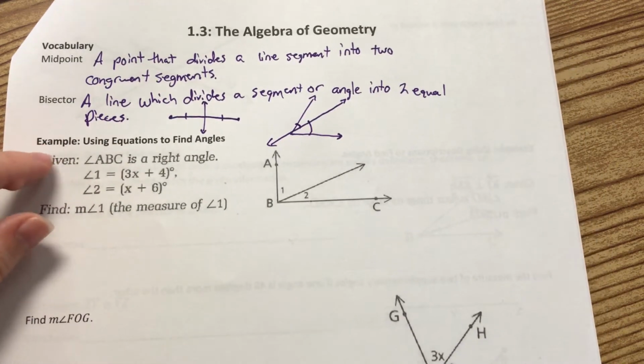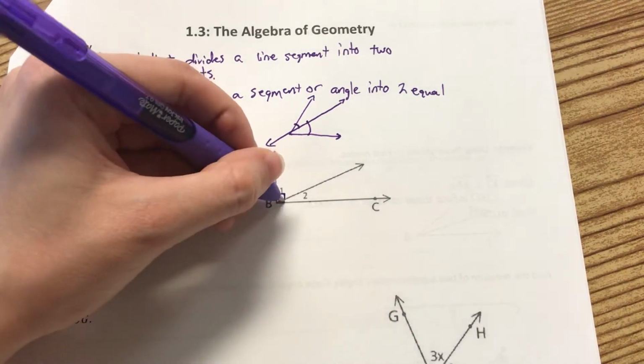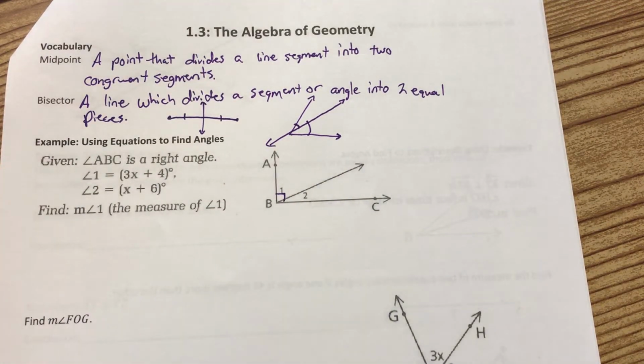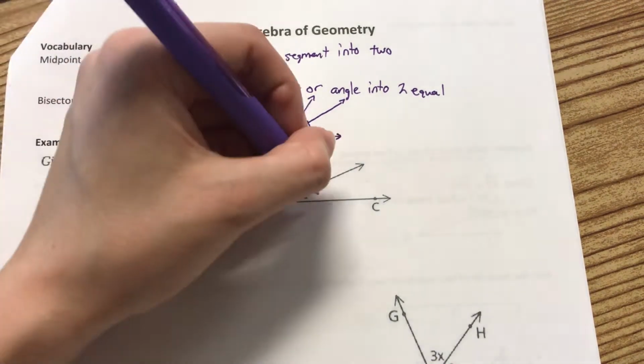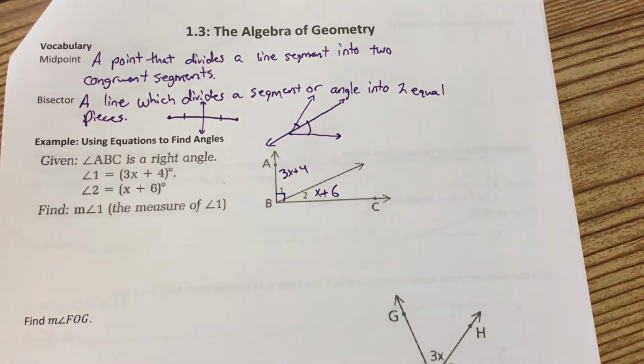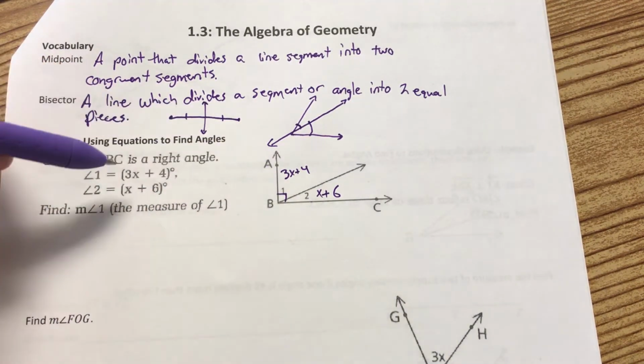So we're going to make an equation out of this idea. It says ABC is a right angle, so we can put our right angle there. And then angle 1 equals 3x plus 4, and angle 2 equals x plus 6. And we want to find the measure of angle 1. So to do that, we use the idea of a right angle.